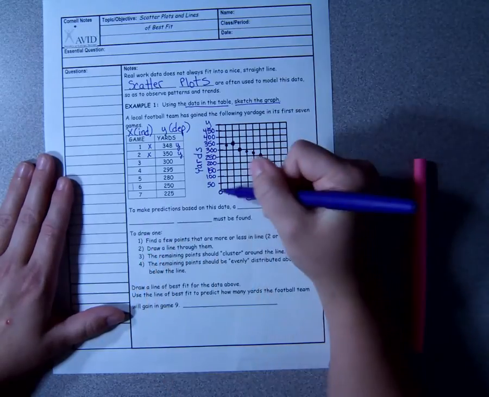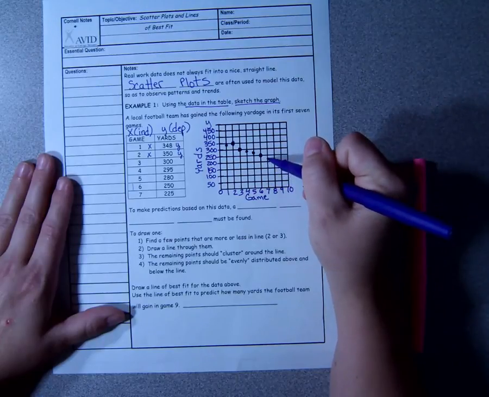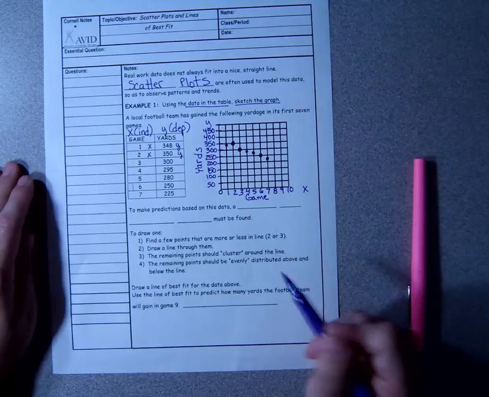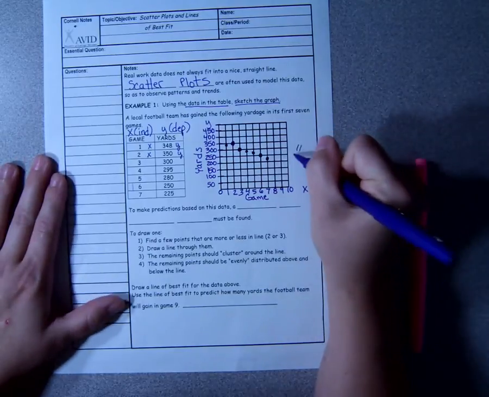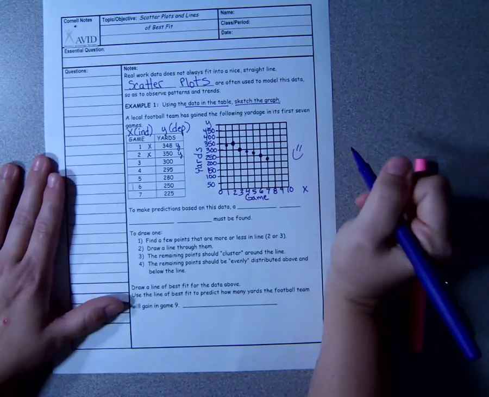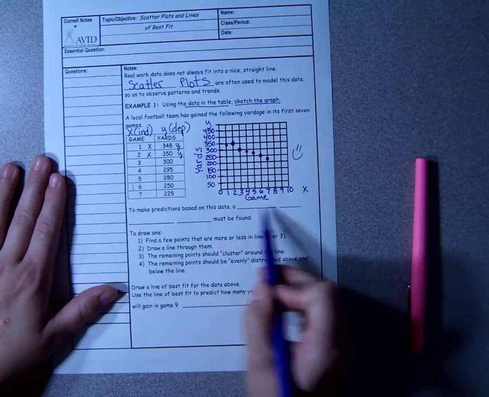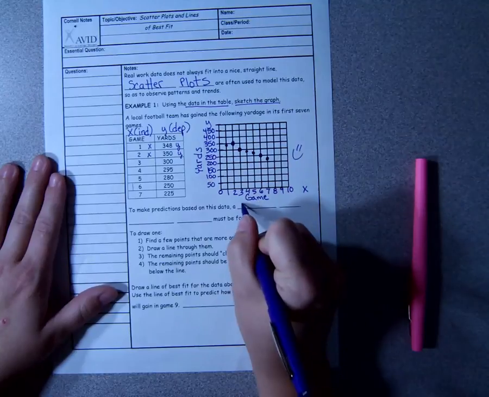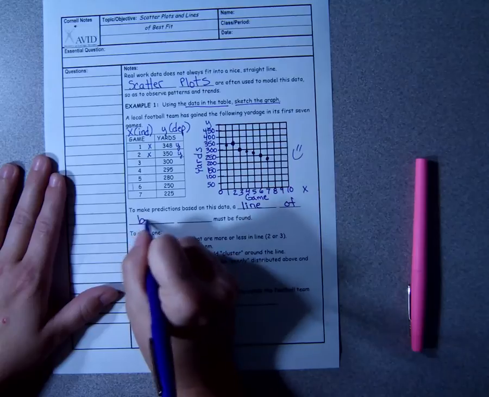And 225, I'm going to go right 7 and up to 225, which would be halfway between 200 and 250. Okay. Does everyone have their points plotted? I hope so. If so, let's give you a smiley face. Down here it says to make predictions based on this data, a blank, blank, blank, blank must be found. We need to figure out what's called a line of best fit.